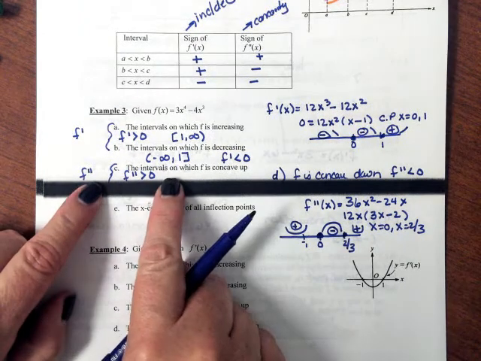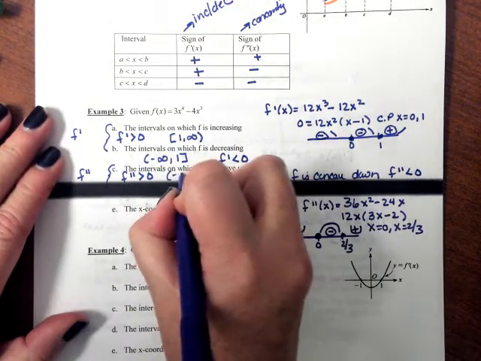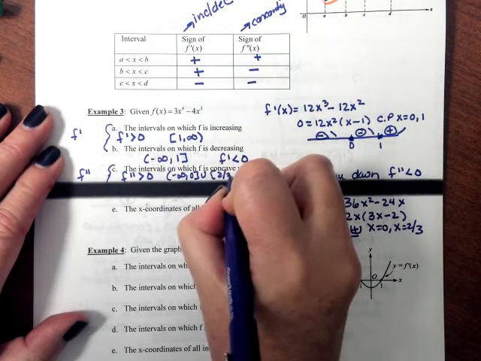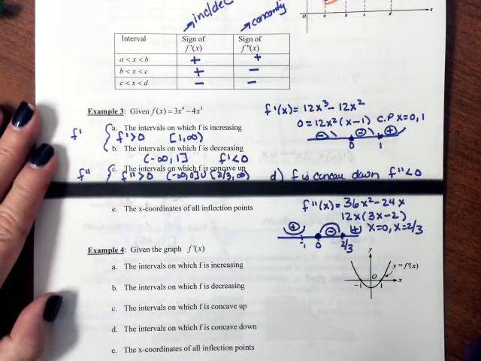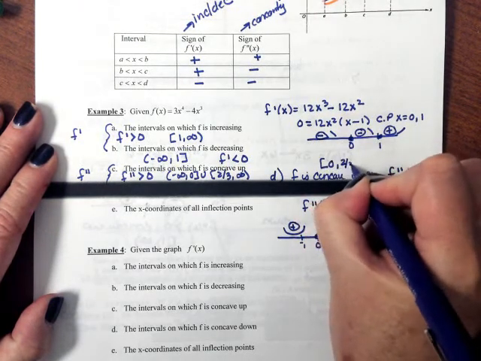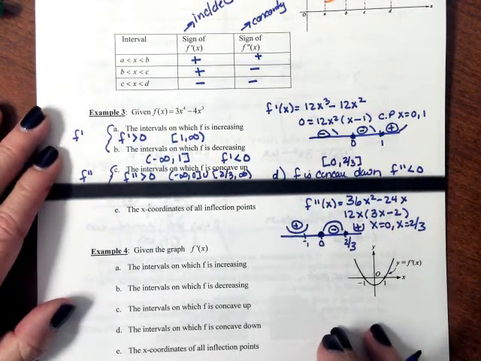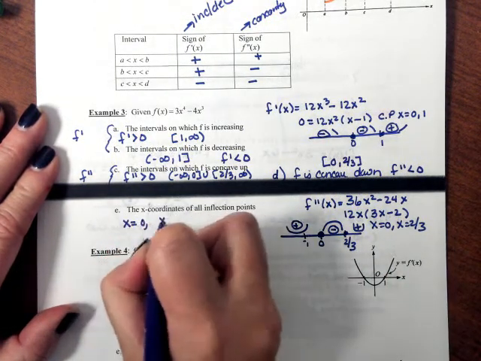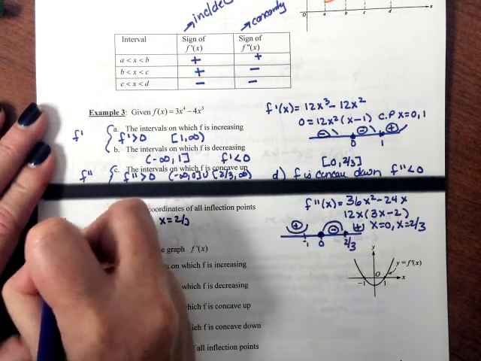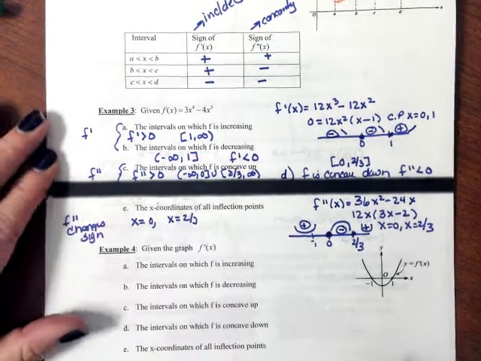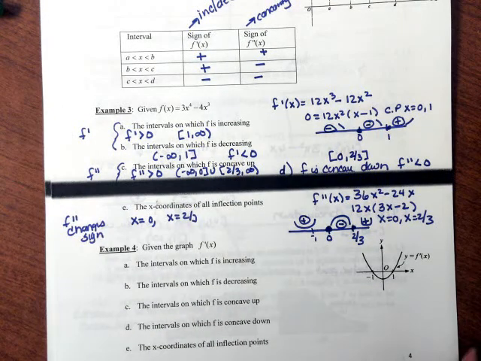So then I'm going to be concave up from negative infinity to 0, and then from 2/3 to infinity. I'm going to be concave down from 0 to 2/3. Inflection points is where I'm changing concavity, so it's going to be at x equals 0 and x equals 2/3. And this is where f double prime changes signs. So any questions about checking for concavity?